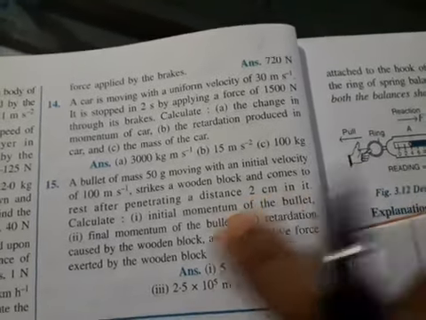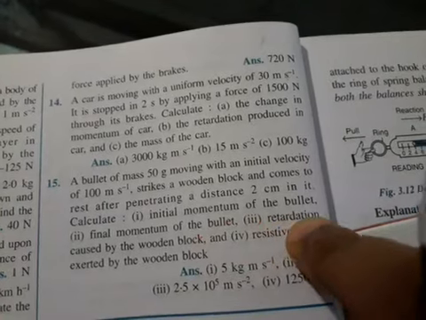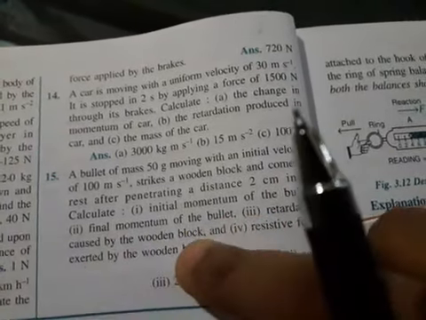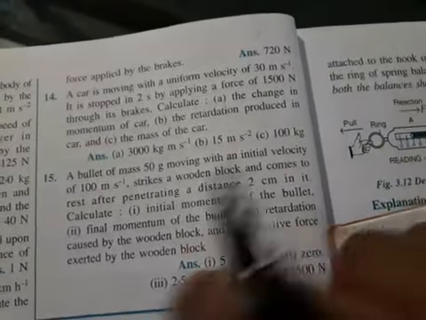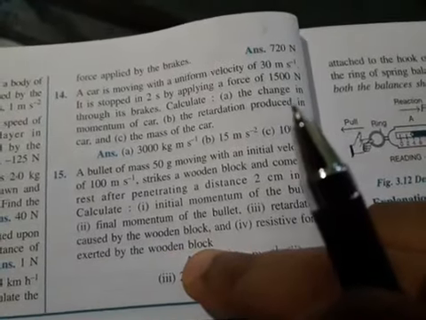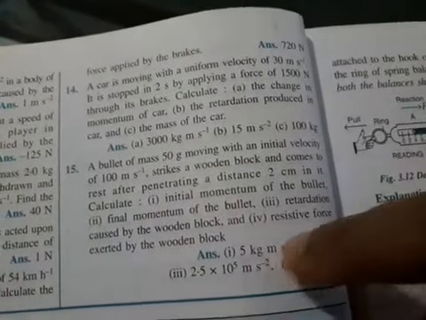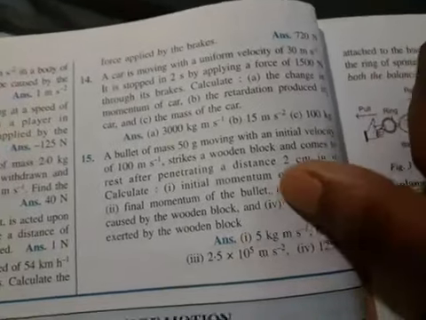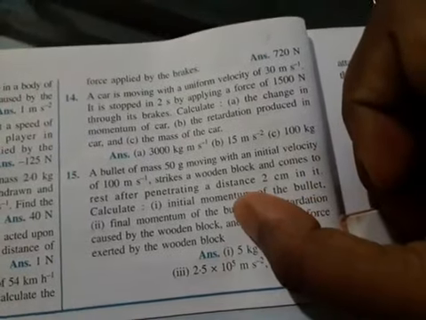So what is the initial momentum of the bullet and the final momentum of the bullet? We also need the retardation caused by the wooden block and the resistive force exerted by the wooden block, because it stopped the motion of the bullet. That's why it is the resistive force of the wooden block. Clear? Let's do this. How will we find the initial momentum?